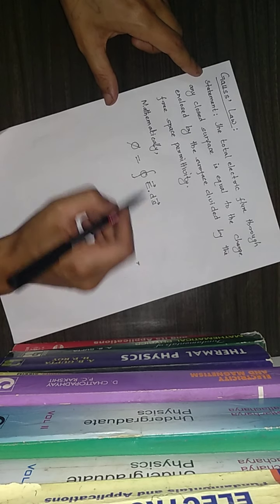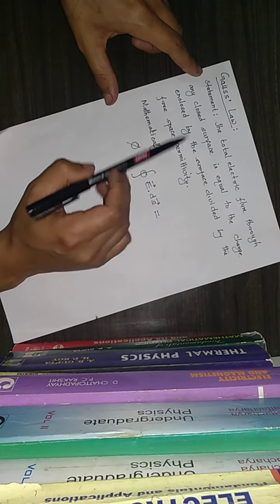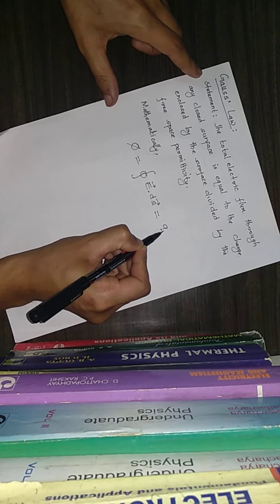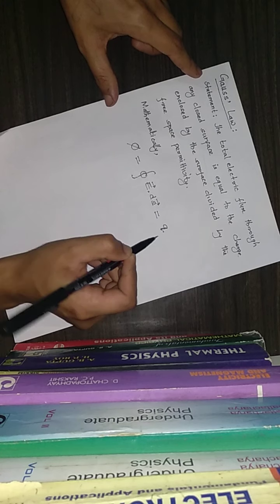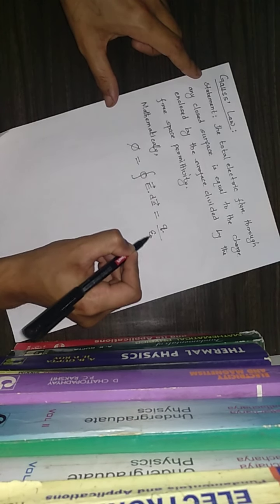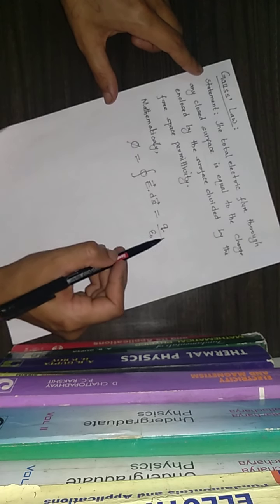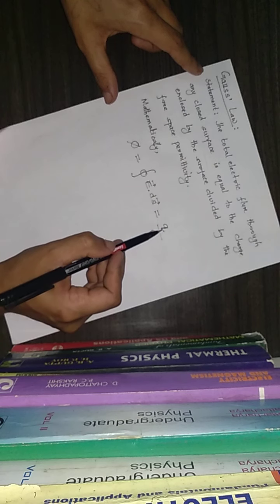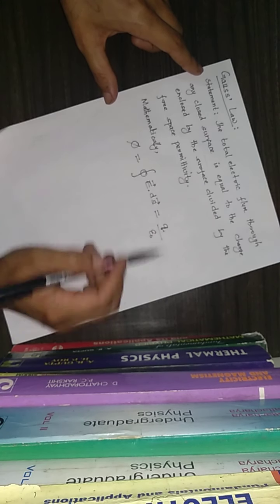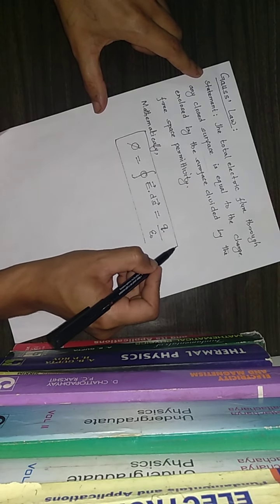Total electric flux through the closed surface will be equal to the charge enclosed by the surface, if Q is the charge enclosed by the surface, divided by the free space permittivity, epsilon 0. So total flux through any closed surface is equal to Q by epsilon naught, charge enclosed by the surface divided by free space permittivity. So this is our Gauss's law.